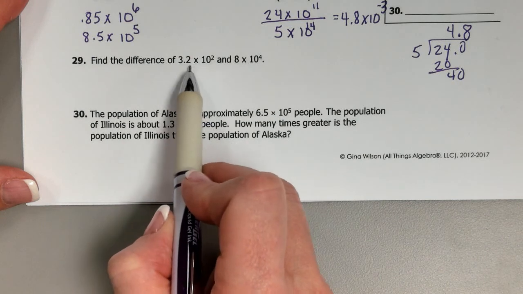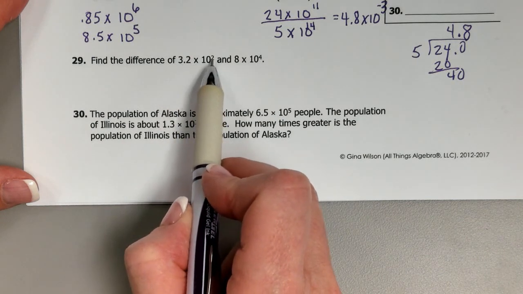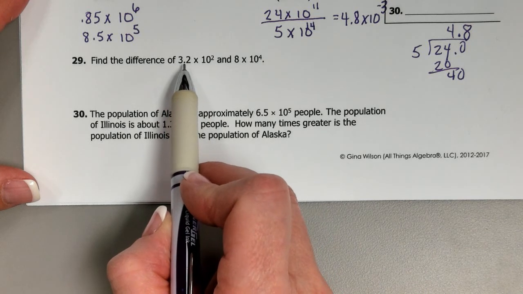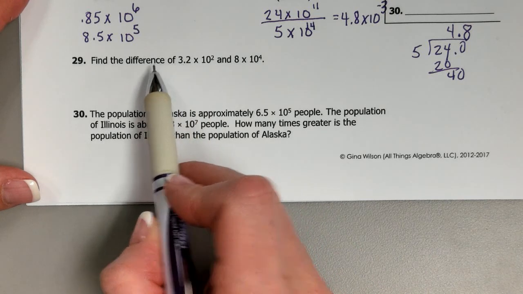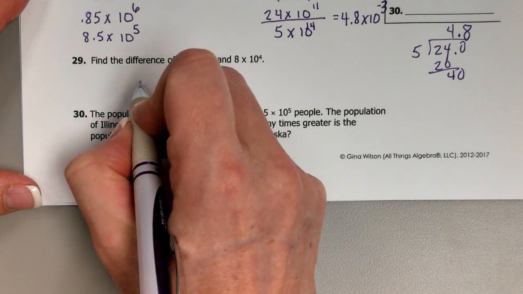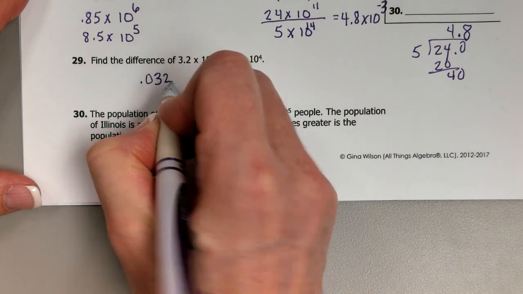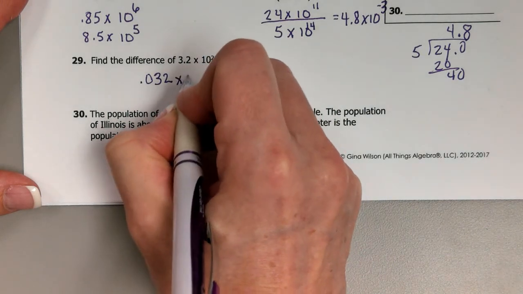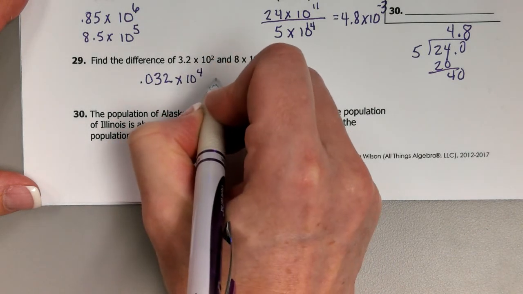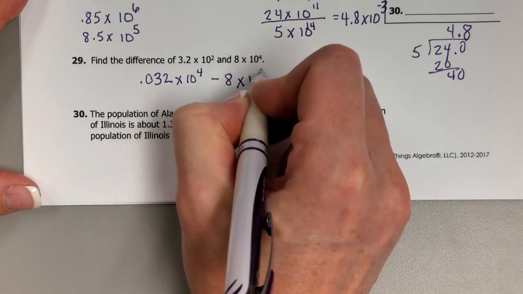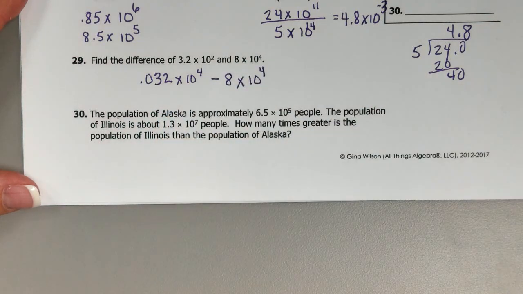So this 3.2 times 10 to the second really needs to be 10 to the fourth. So where's the decimal going? To the left, how many times? So I really have 0.032 times 10 to the fourth minus 8 times 10 to the fourth.